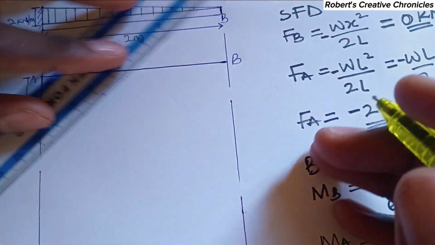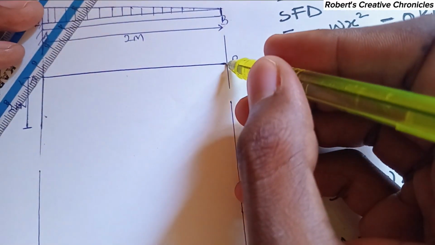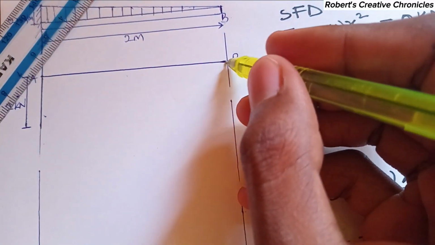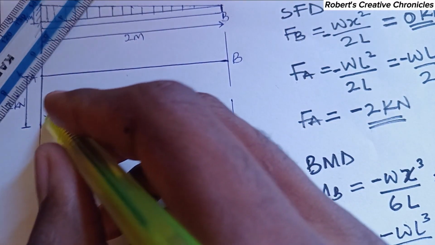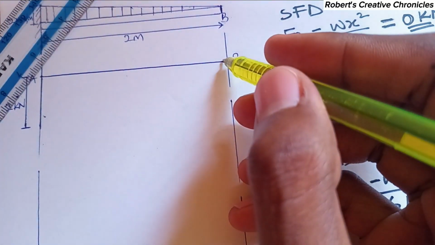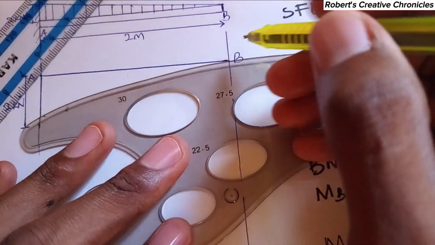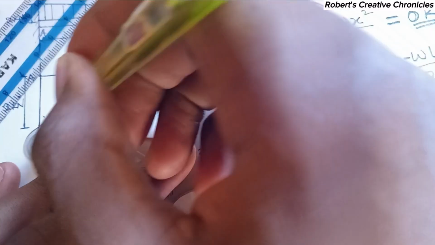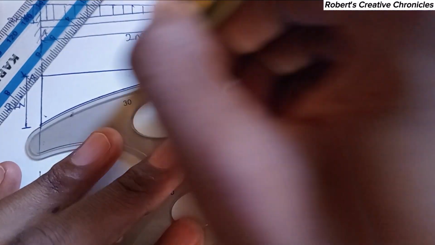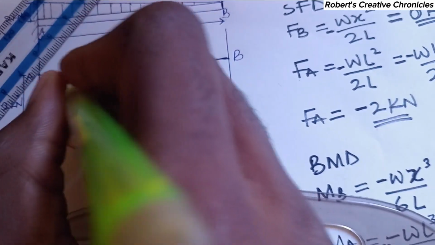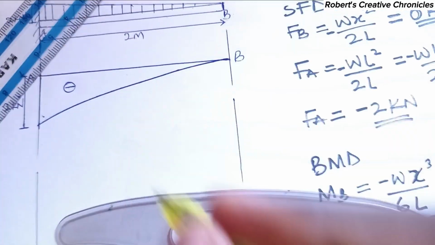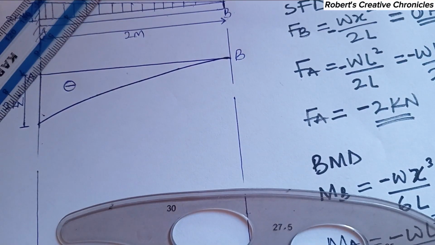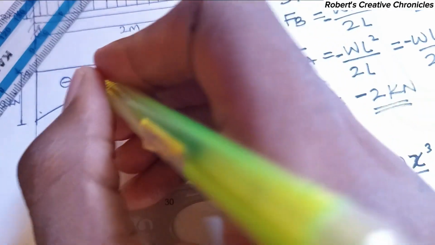Then from this point, you draw a parabolic curve to join here with a French curve. So like this, we'll draw this parabolic curve. So we can write minus here to indicate our convention, negative. So now this is the shear force diagram.